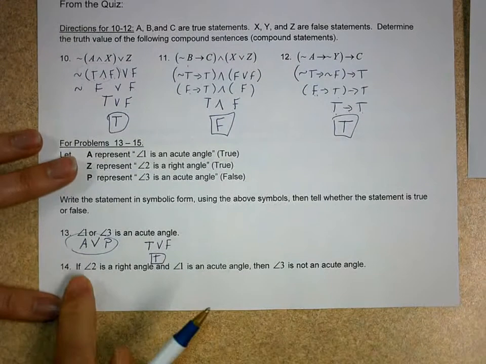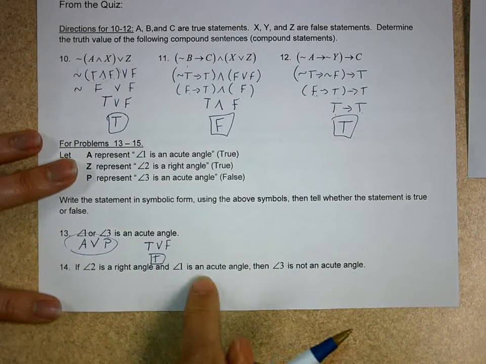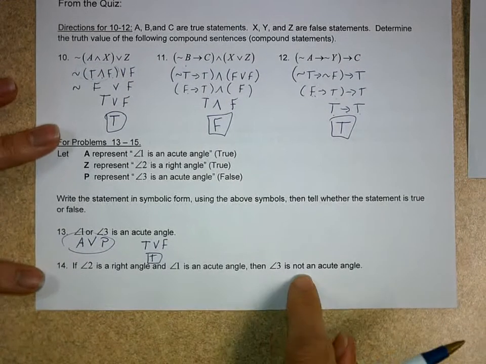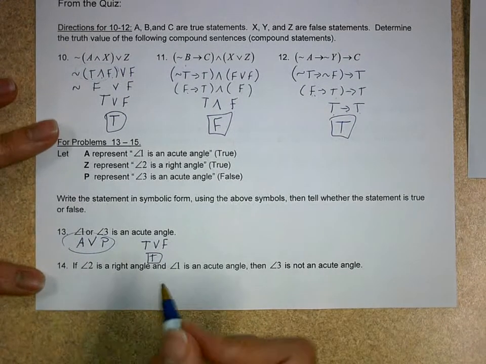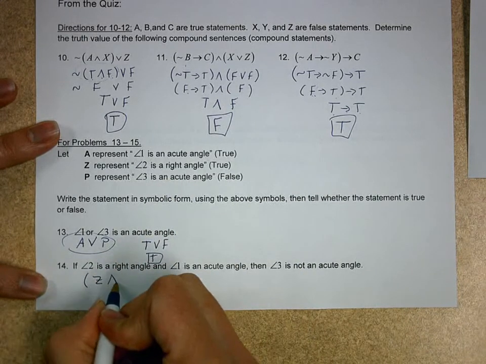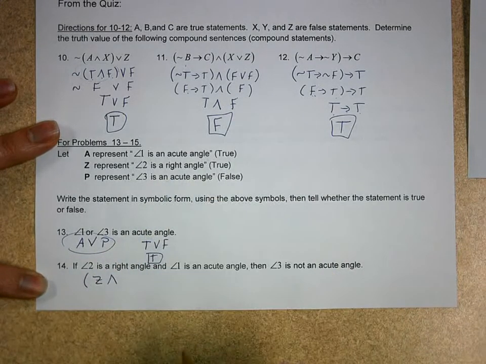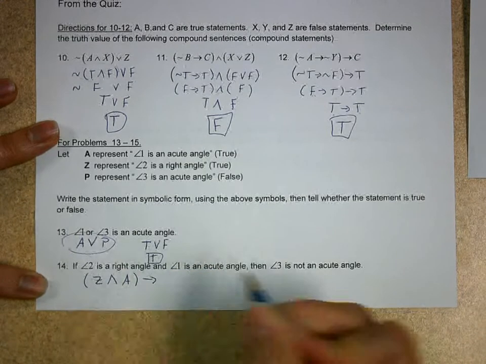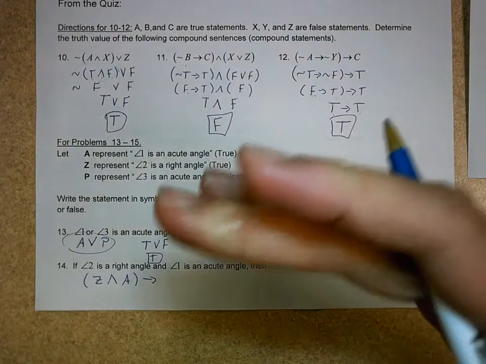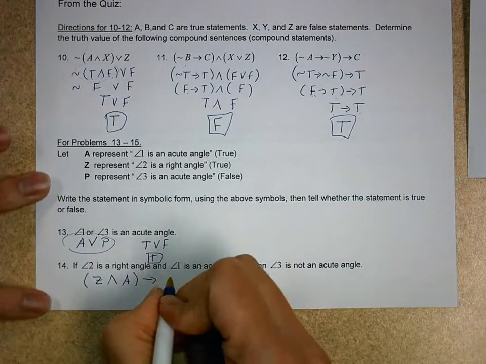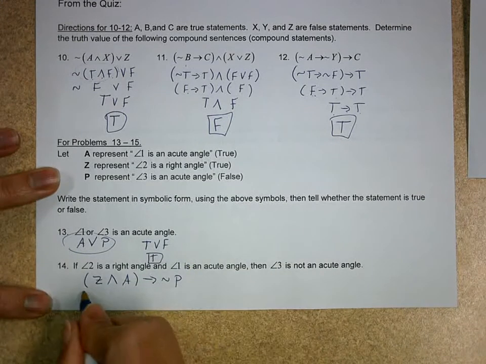Look at the next one. If angle 2 is a right angle and angle 1 is an acute angle, comma, grouping symbol, then angle 3 is not an acute angle. So the very first thing, if angle 2 is a right angle, I've got Z, and angle 1 is an acute angle, A. Then, remember, commas mean parentheses, angle 3 is not an acute angle, so that'd be not P. That would be your symbolic form.